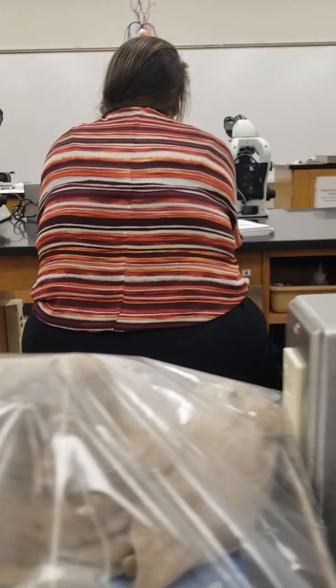Today it says that we're supposed to finish blood vessels, but we already did. So we're just going to go through the lymphatics. I'm going to do this one. The lymphatic system.